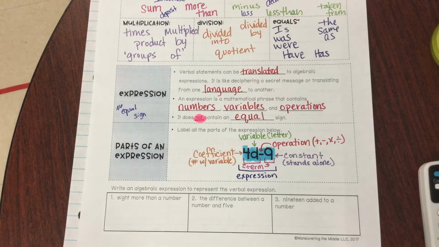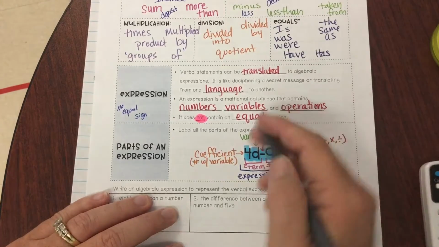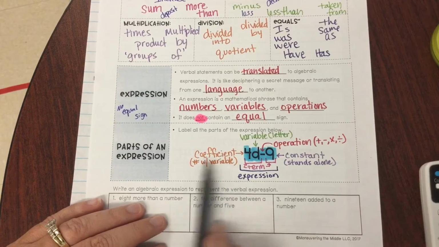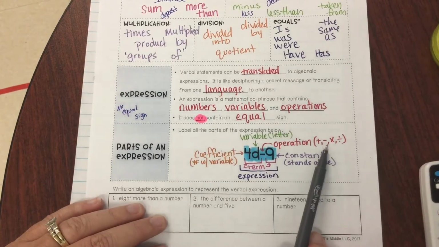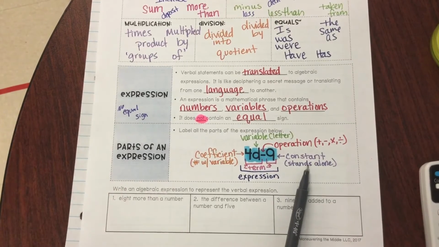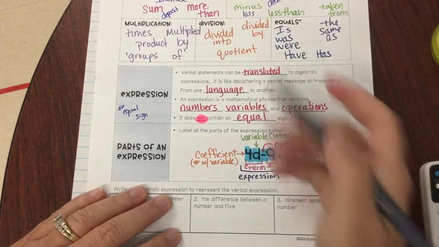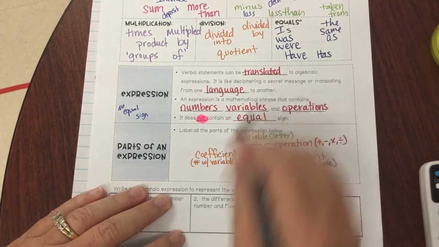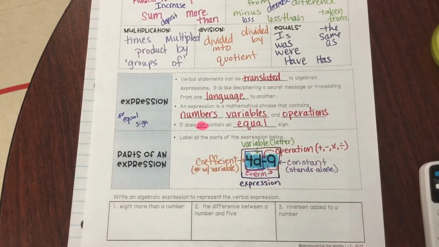Okay? So let's break this down. We have our variable, the letter D. We have our coefficient. It's a nice, lovely word. Coefficient is just the number that's next to the variable. We've got our operation: add, subtract, multiply, divide. Our constant, that means that it stands alone. Then we have this right here, which is my term, and this whole thing is what we call our expression.